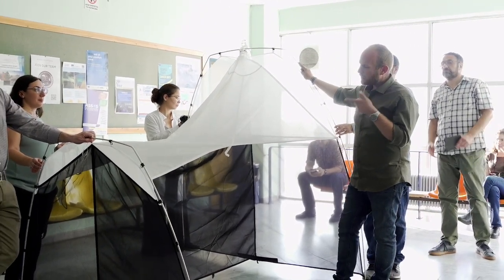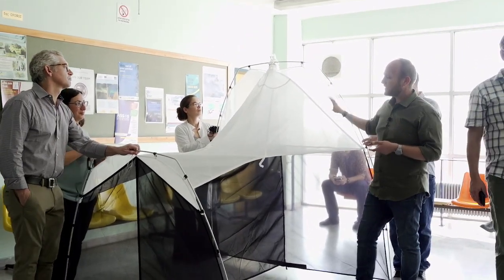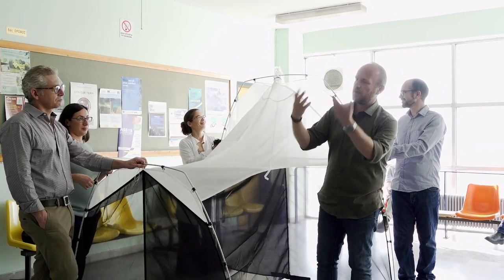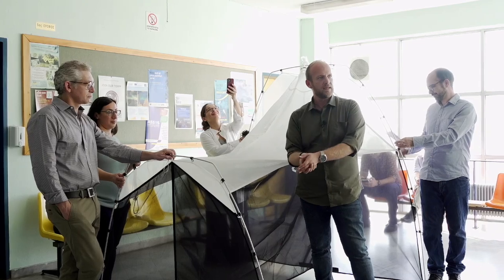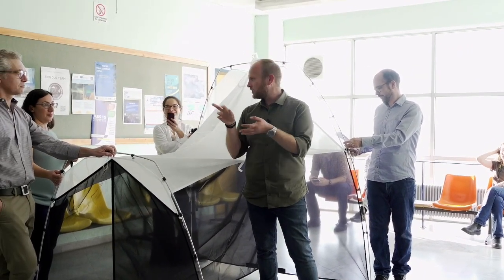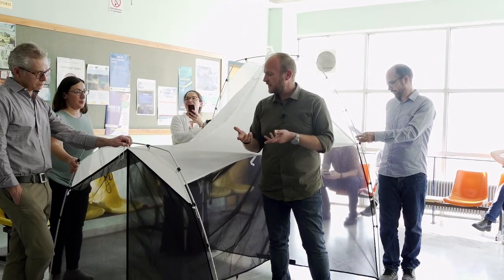And of course you can enhance the efficacy of a Malaise trap. Not only put the tent in the field, but if it's possible, have an extra light, even with battery, blue light or white light, not red light, because insects do not see red light.